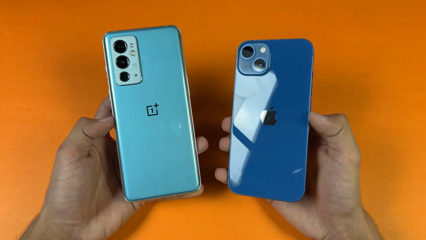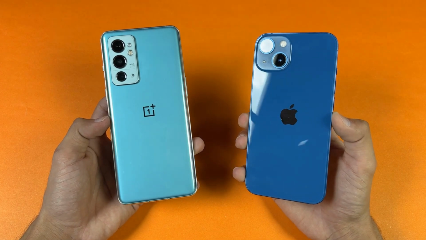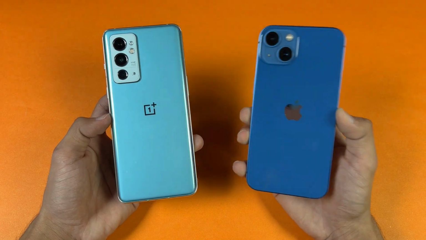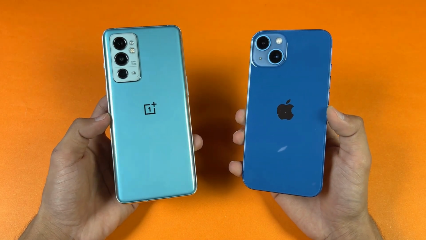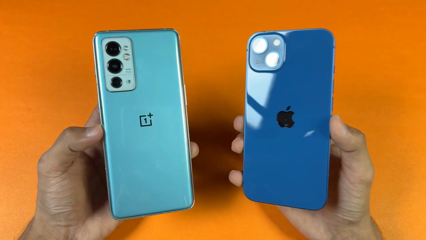So in this video, we will be doing the speed test comparison between the OnePlus 9RT versus the iPhone 13. So the iPhone 13 is powered by Apple A15 Bionic SoC with 4 GB of RAM, while the OnePlus 9RT is powered by Qualcomm Snapdragon 888 SoC with 12 GB of RAM.